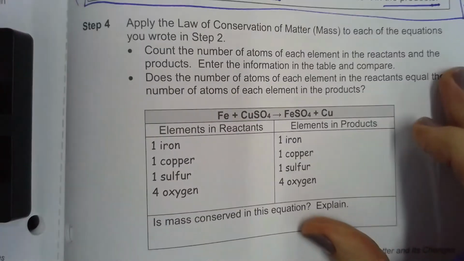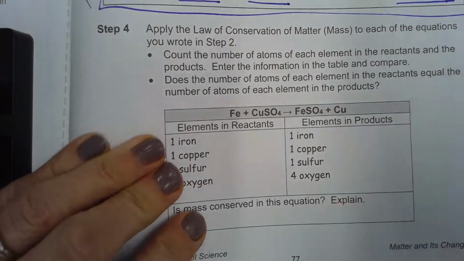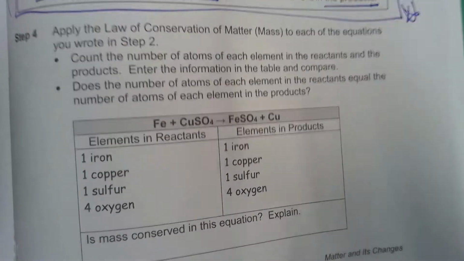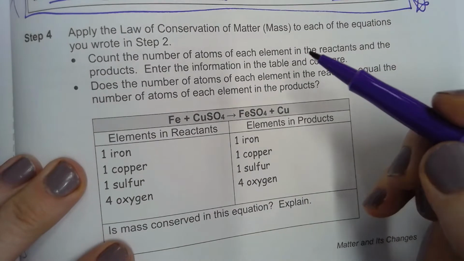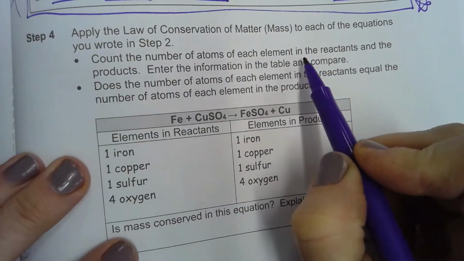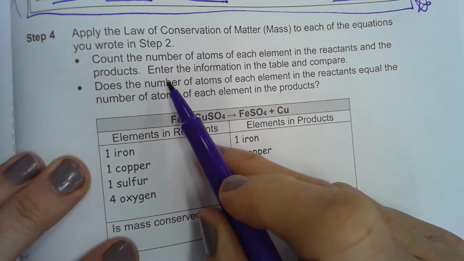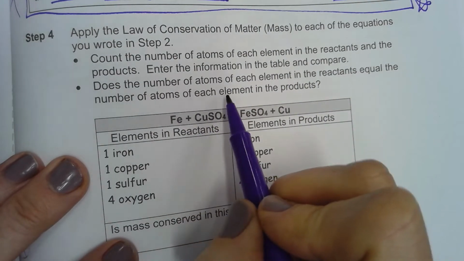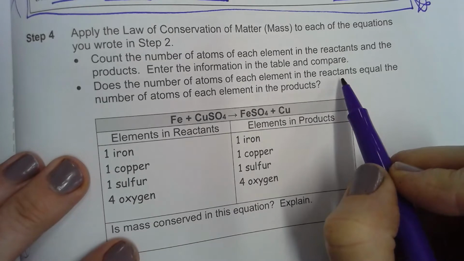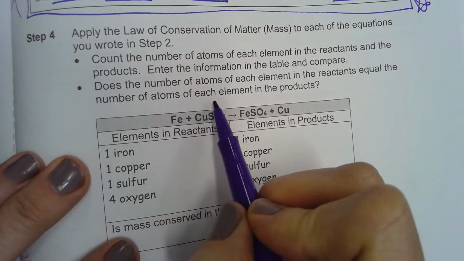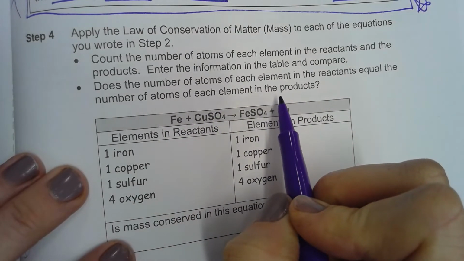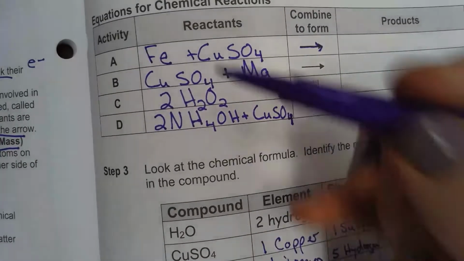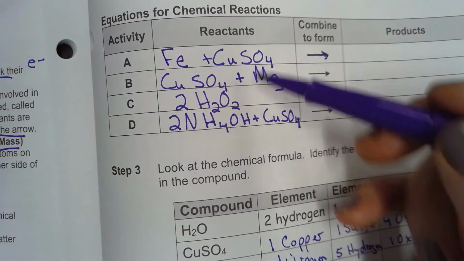So now here it says in step 4 to apply the law of conservation of matter to each equation that you wrote in step 2. Count the number of atoms of each element in the reactants and the products. Enter the information in the table and compare. Does the number of atoms of each element in the reactants equal the number of atoms of each element in the products? So here, if I look back up here, I have my iron and copper sulfate.